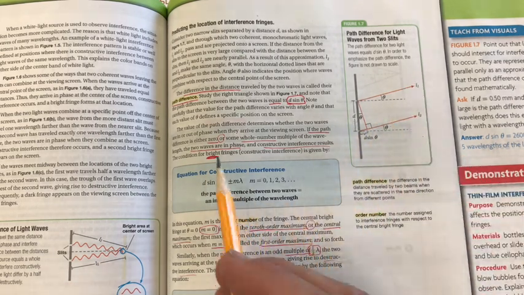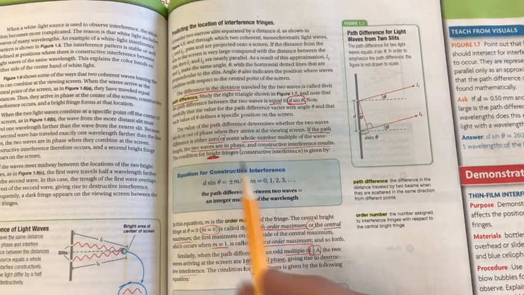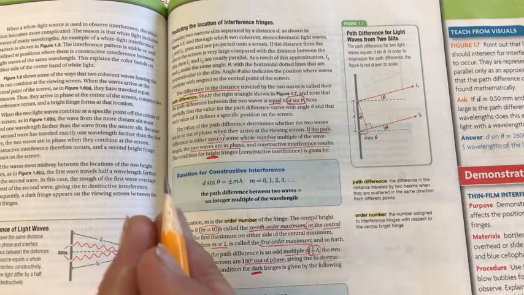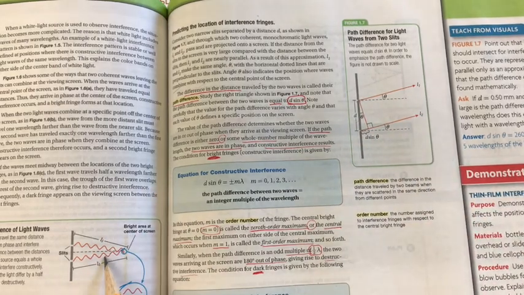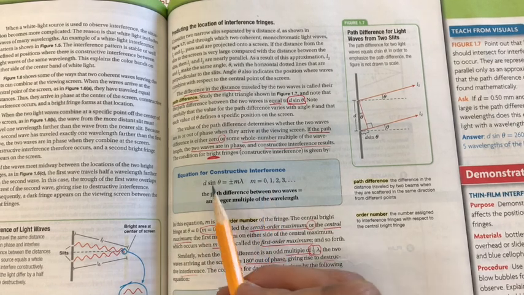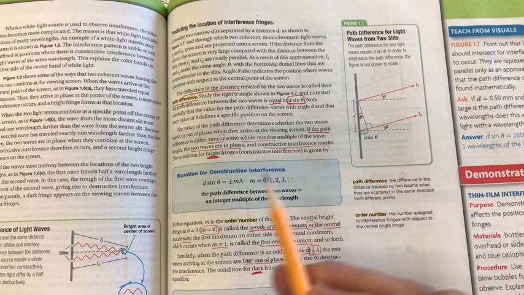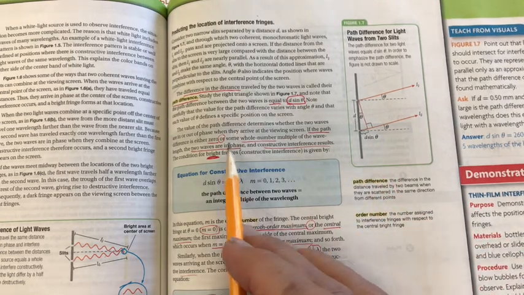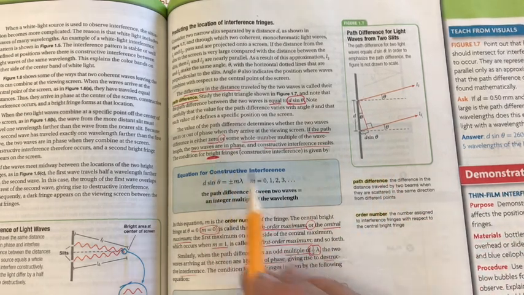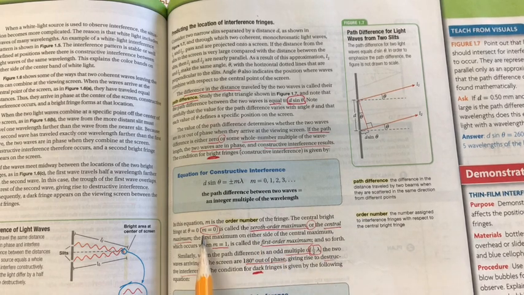So if the path difference is 0, that means they started in the same place and they ended in the same place, like in our case over here. We're going to get a bright spot. So the d sine theta, if they're both going to the same point, would be 0. And that is called the zeroth order maximum, or the central maximum. And that's when m is equal to 0. The path difference is 0.